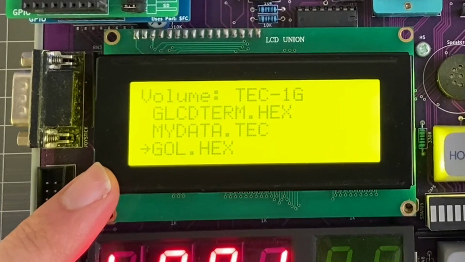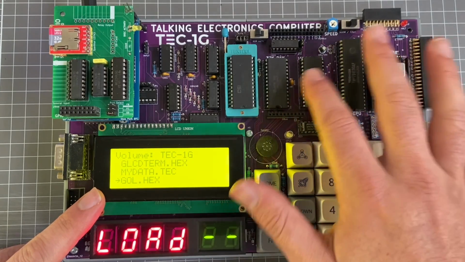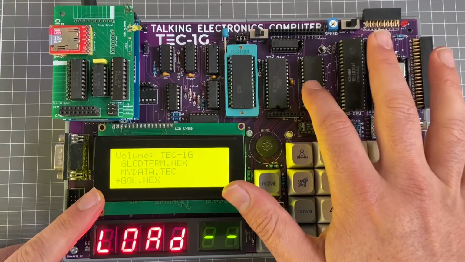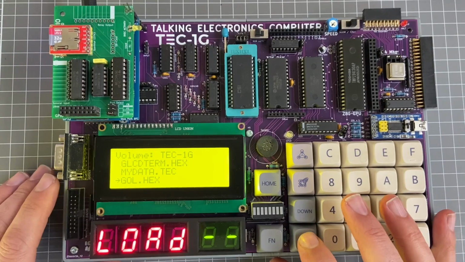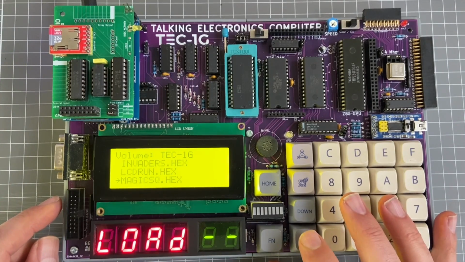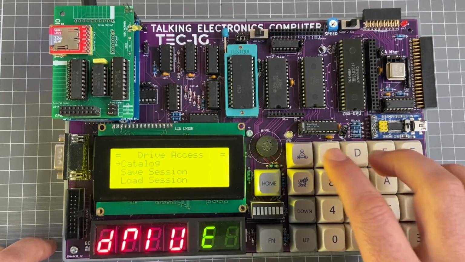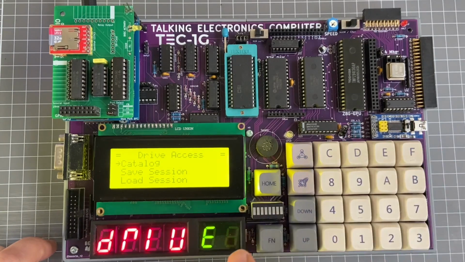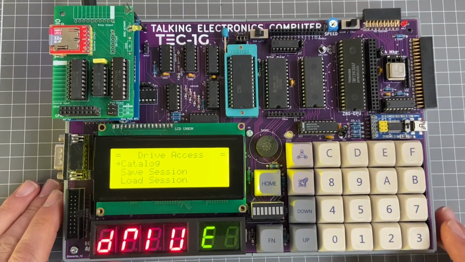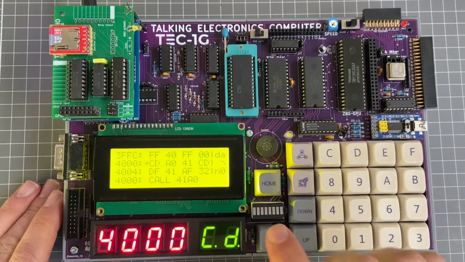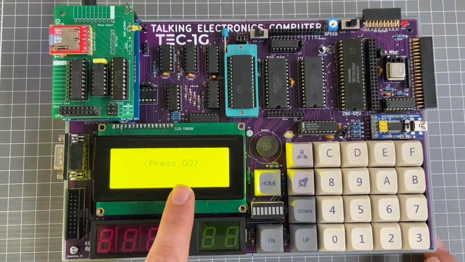So no more need for communicating with the serial port here, or having any sort of permanent RAM or programmable ROM installed. You can now load as many files as you want onto this disk. So let's just pick a program, we'll do LCD runner. That loads up, it only takes a few seconds. If it's a hex file, it automatically interprets the Intel hex file and loads it into the appropriate memory location. So go back to the data entry mode, and there we go, 4000, got some code there, press run. And here's a tech runner game.